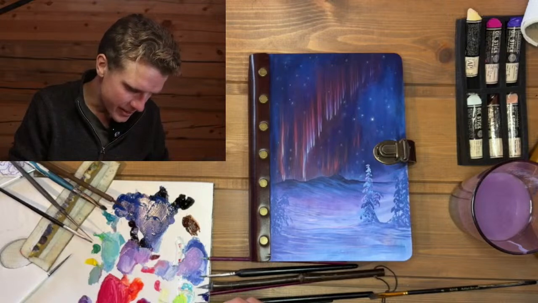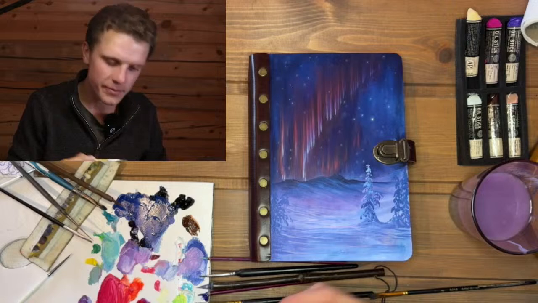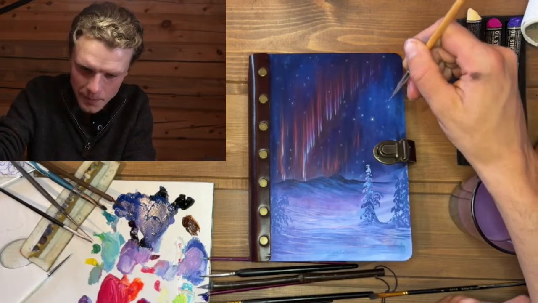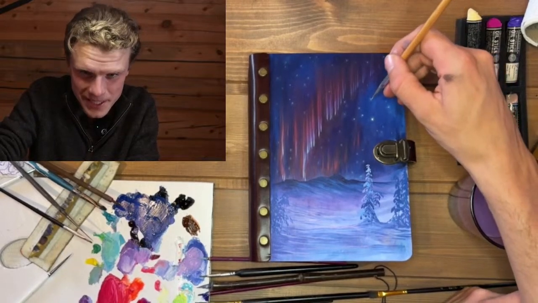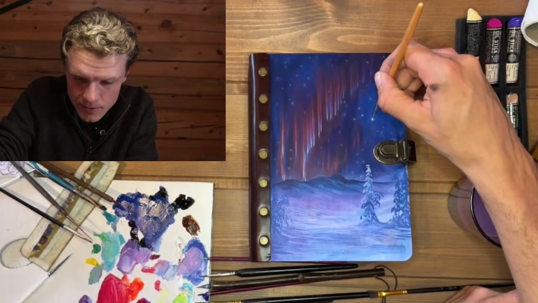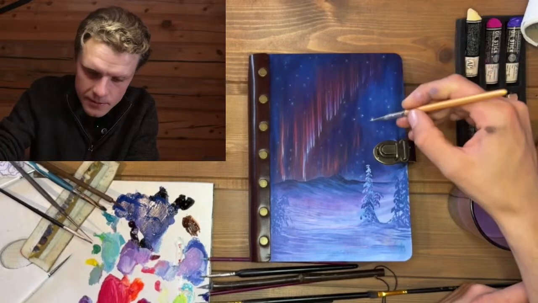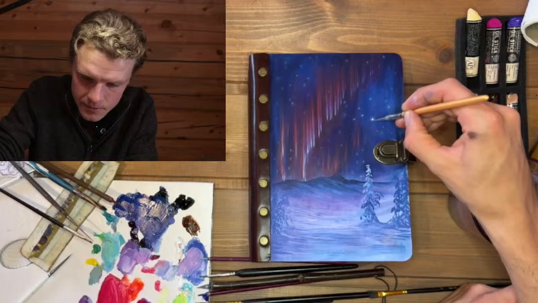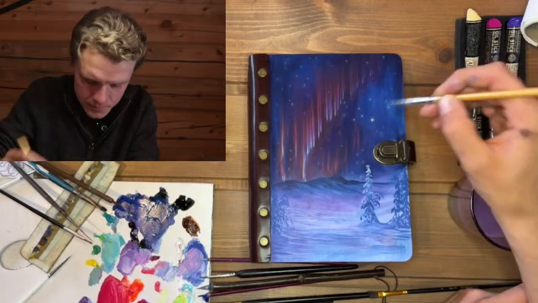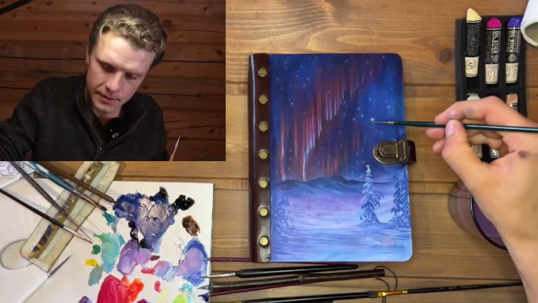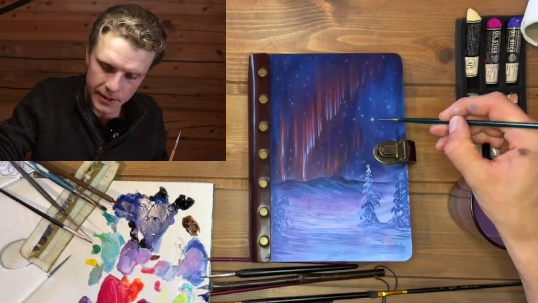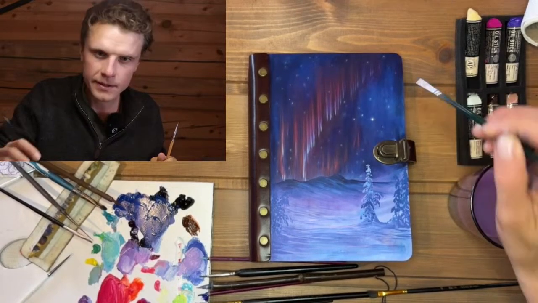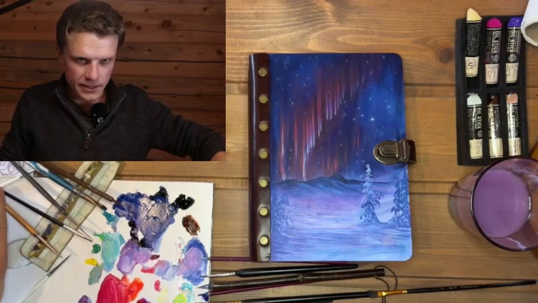I often just add some lines to some of the stars. This is my tiniest little brush here. Just going to have to hold my breath here for a second. There, so we have it kind of shining. There we are. Like so.